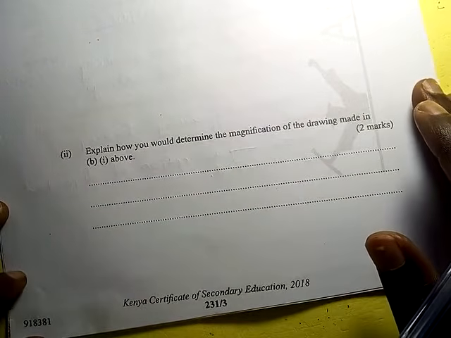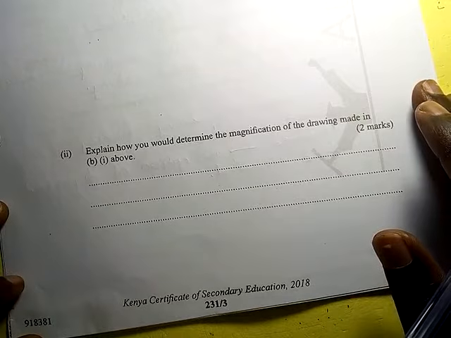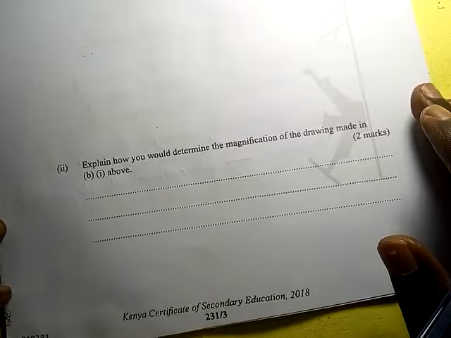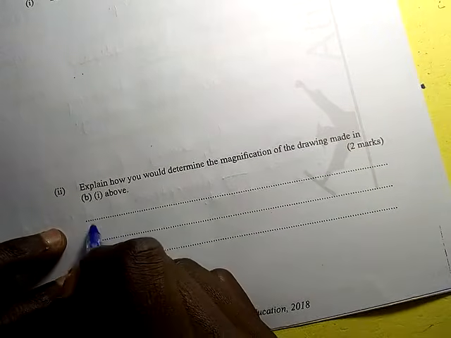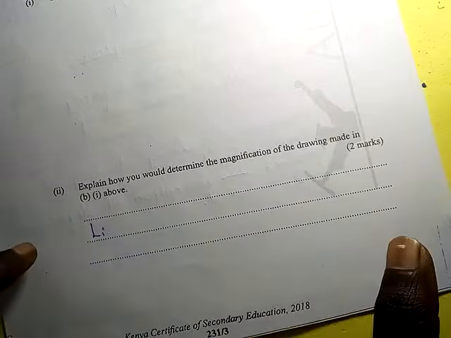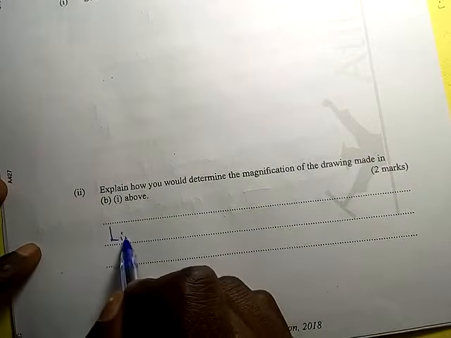Next, explain how you will determine the magnification of the drawing made in B Roman 1 above. Now you should be able to know linear magnification, that is when you are using a hand lens.